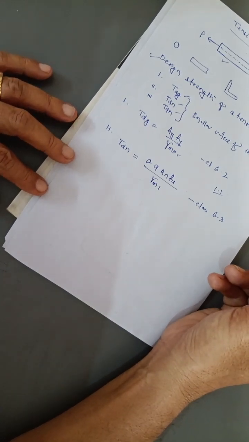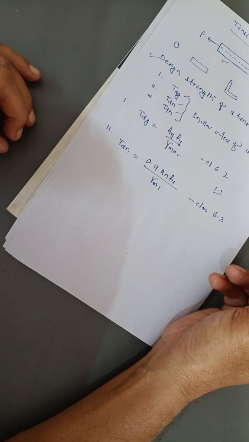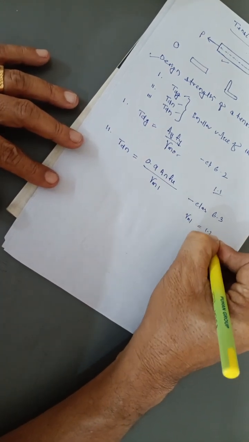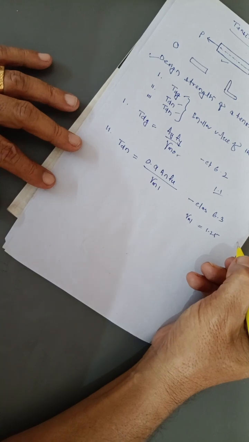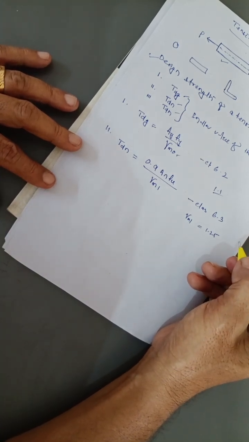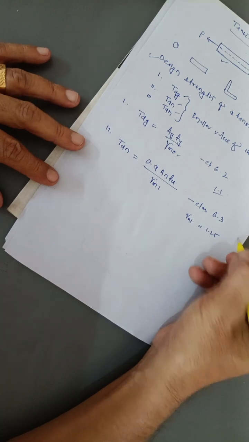Gamma m1 is the partial safety factor at ultimate stress, and its value is considered as 1.25, and An is the net effective area of the member.